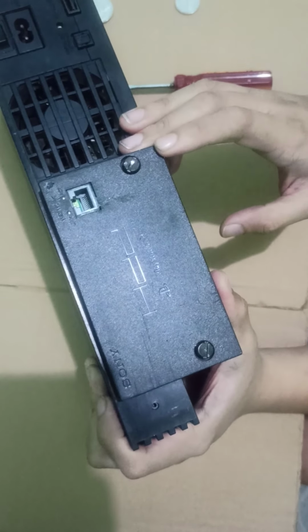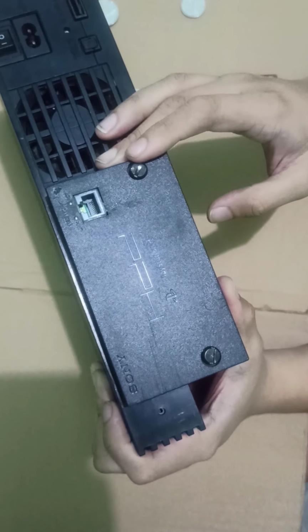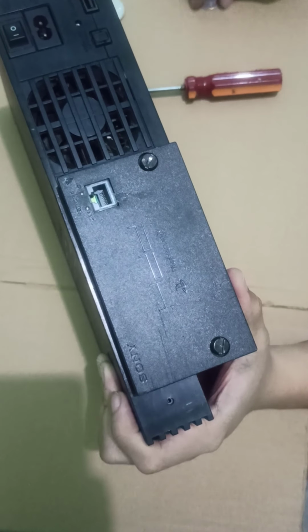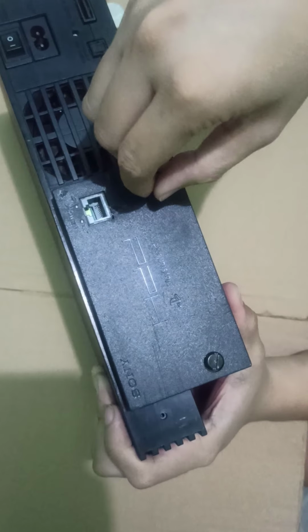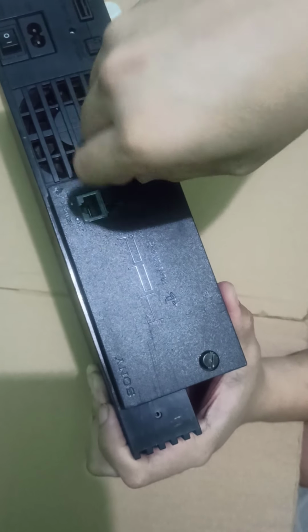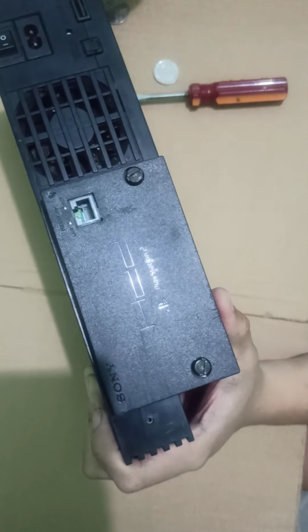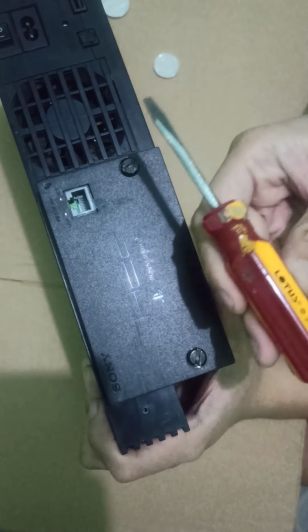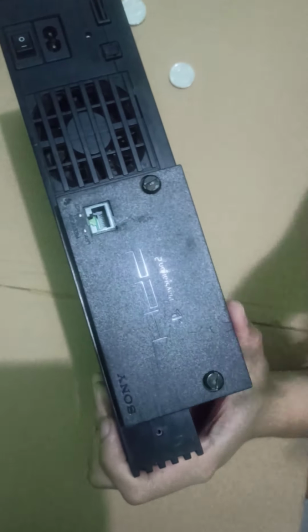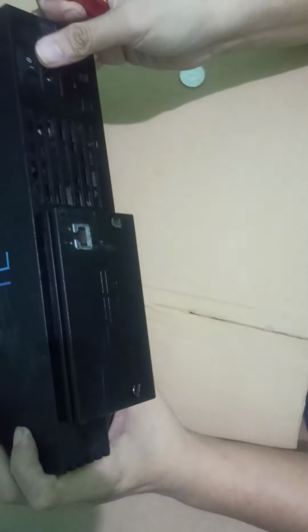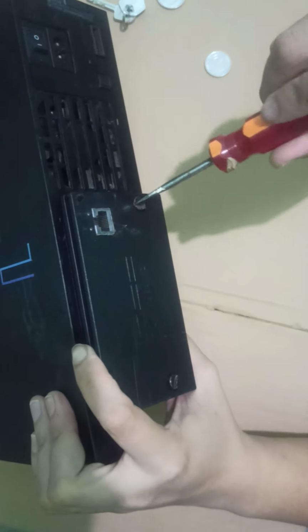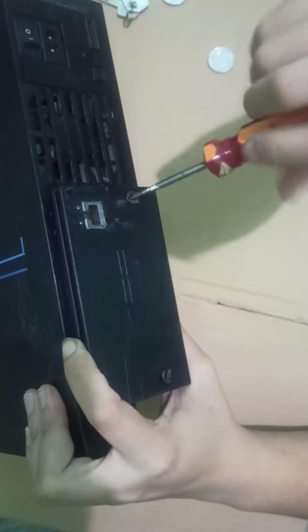You can undo them or loosen them by twisting, turning it to the left. The key should work fine also, but the preferred tool for this is the flathead. I'm gonna do this right here. Turn it to the left, then this one, turn it to the left.